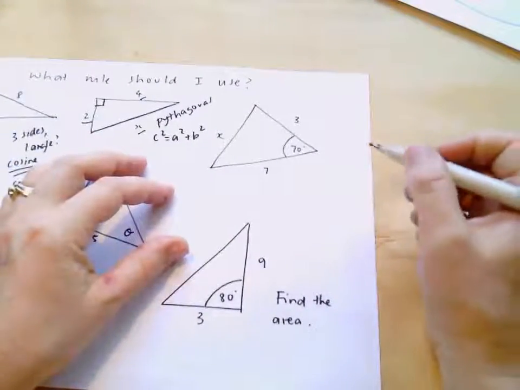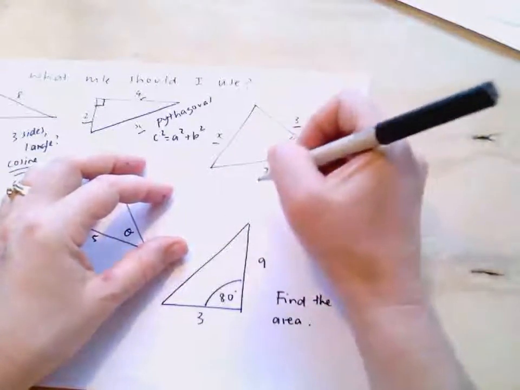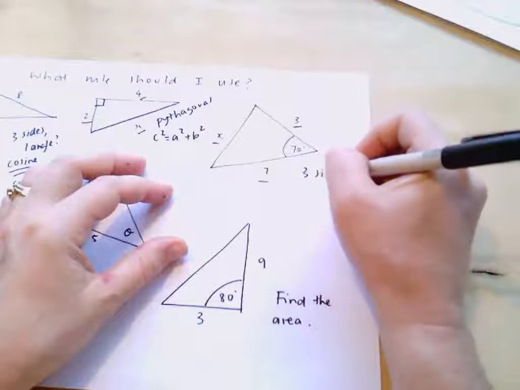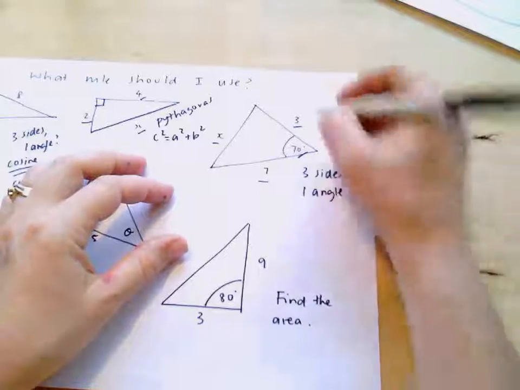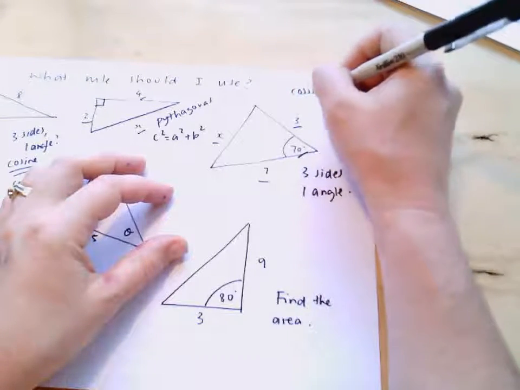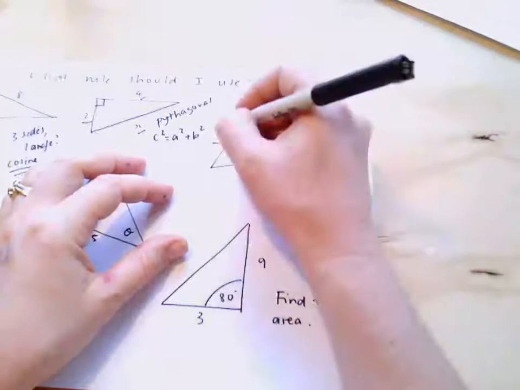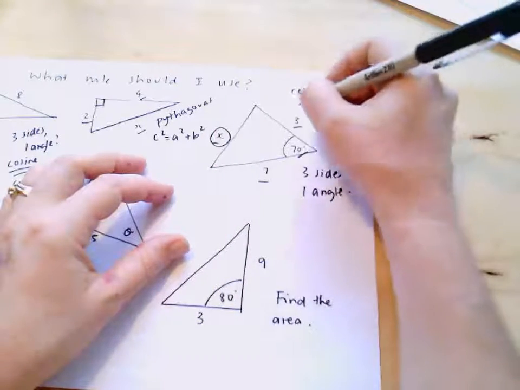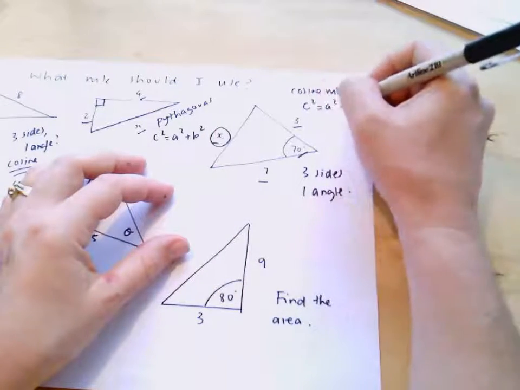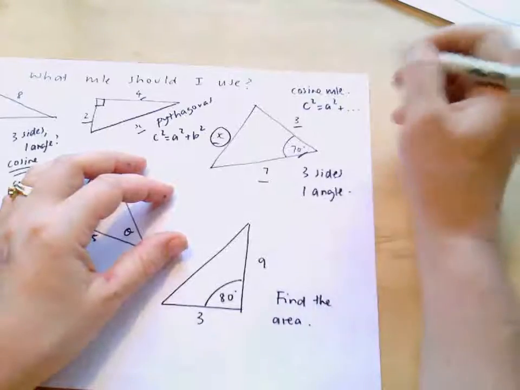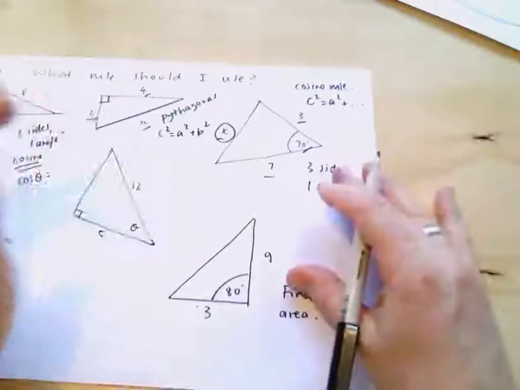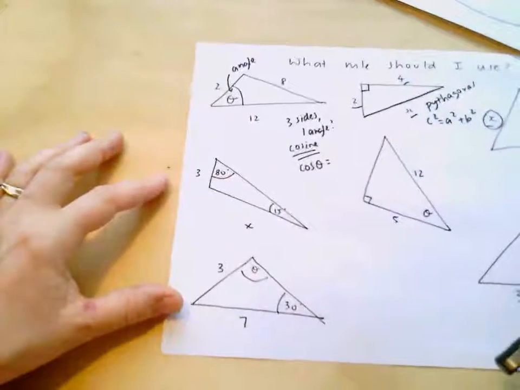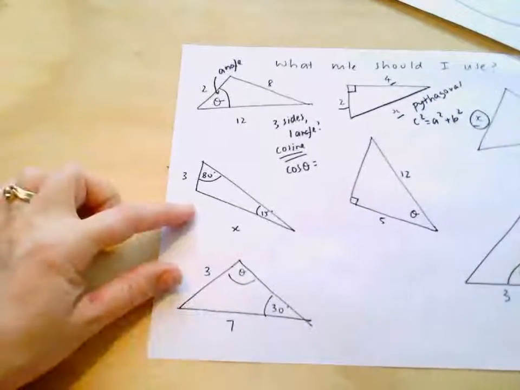Over to this question. 1, 2, 3 sides and 1 angle. I'm going to need to use the cosine rule for this. What am I trying to find? A side. So I'm going to use the form of the cosine rule that looks like this. a squared plus b squared minus 2ab cos C. The one that kind of looks like Pythagoras.